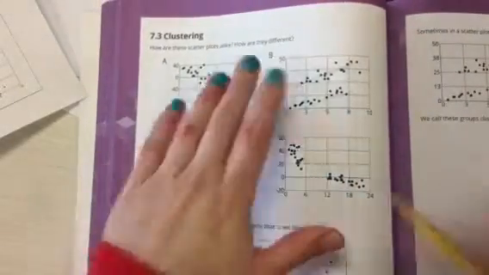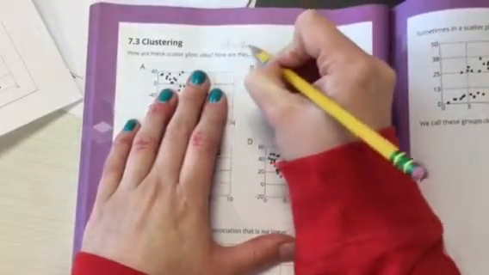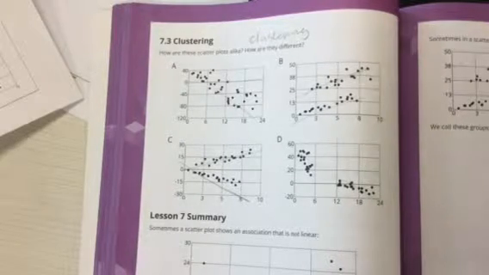So clustering, C-L-U-S-T-E-R-I-N-G, is the term we use to describe data that seems to have more than one pattern, okay? So usually clustering means that there are subgroups within our data that may represent different trends.